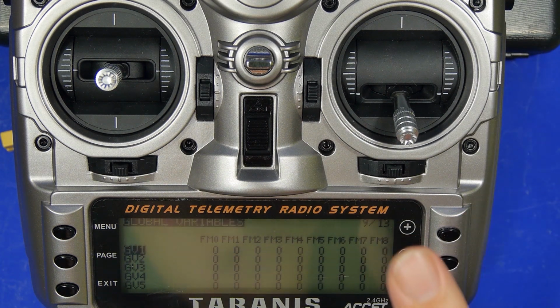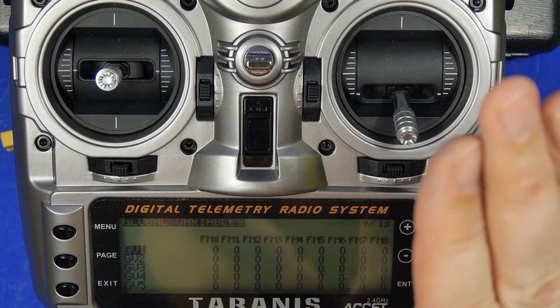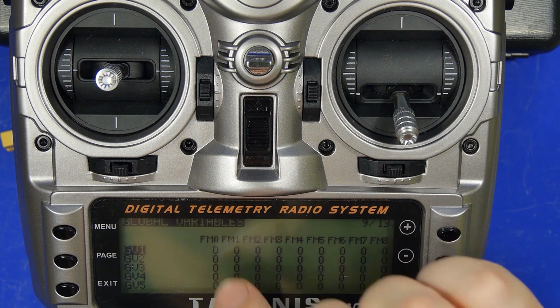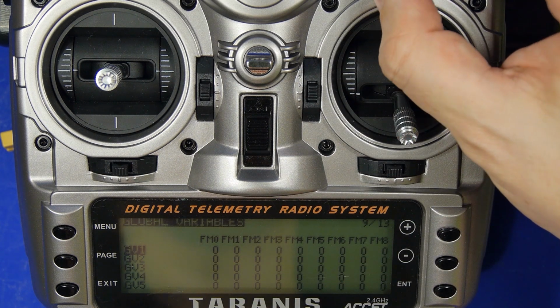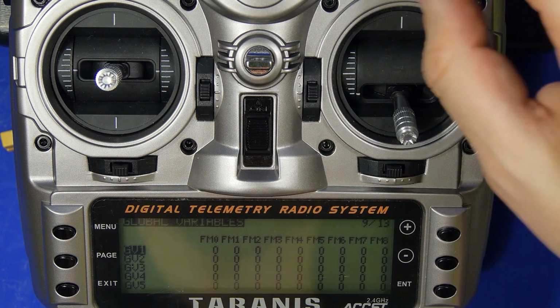And what is really nice, this number could be fixed, but it could also be loaded with a value from a potentiometer with use of the next function.